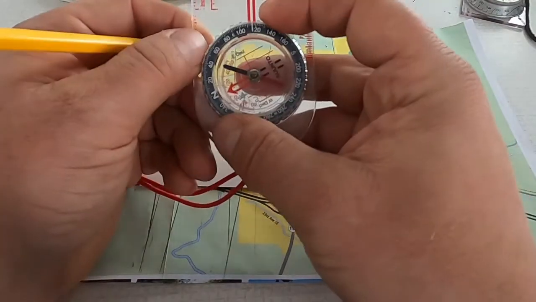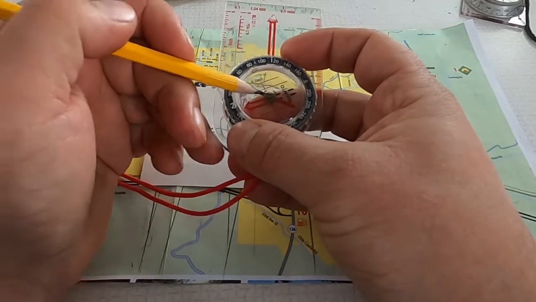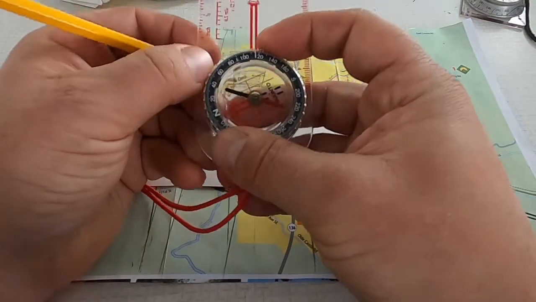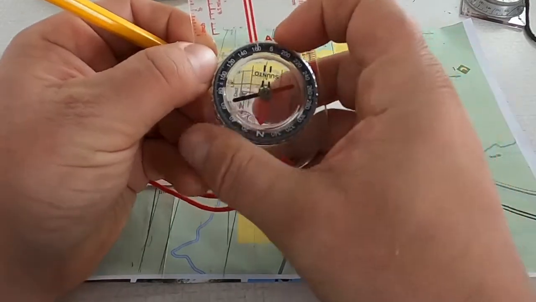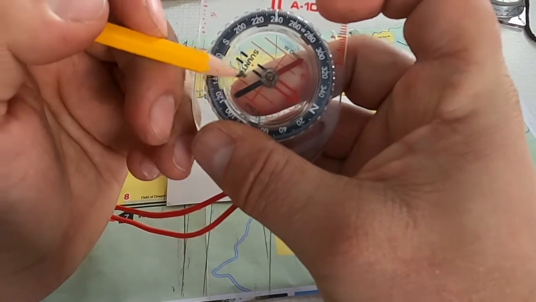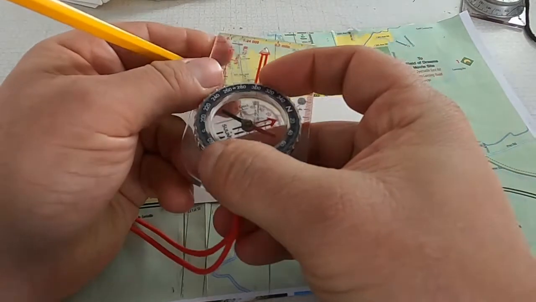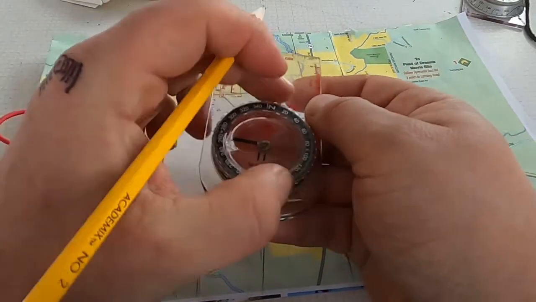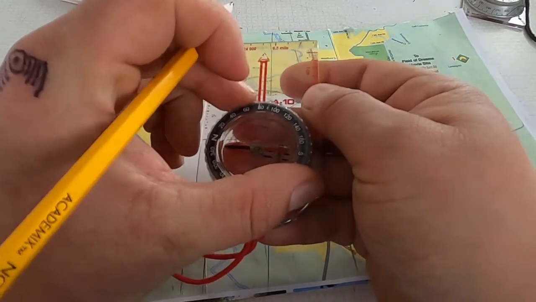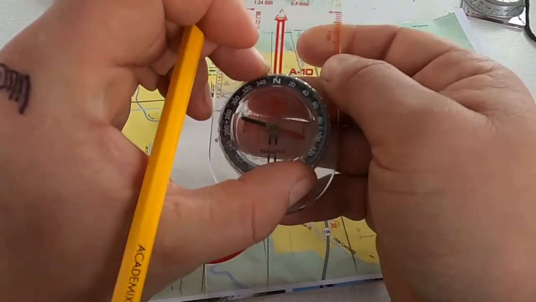So instead of doing that, what we're going to do is, instead of using this orienting arrow as our basis, that's 0, we're going to orient our compass based off the declination. So this black arrow here is going to be... so this is where it's all lined up.